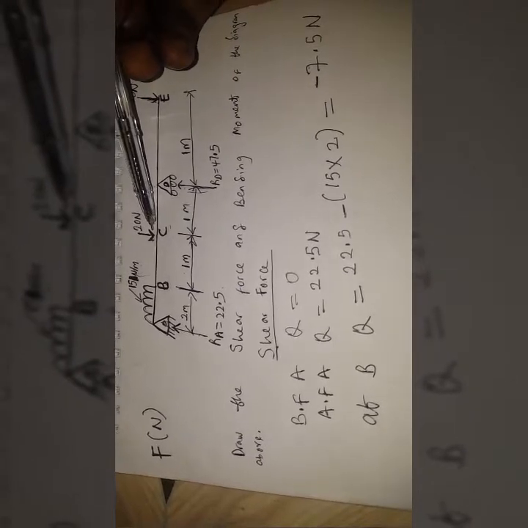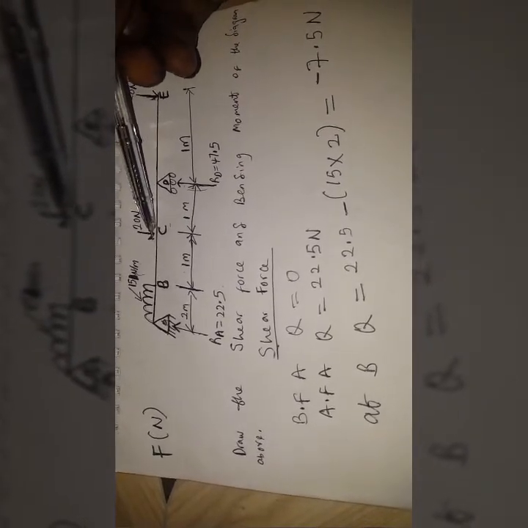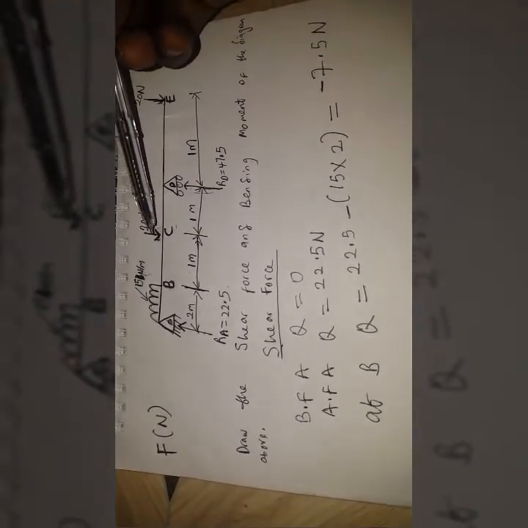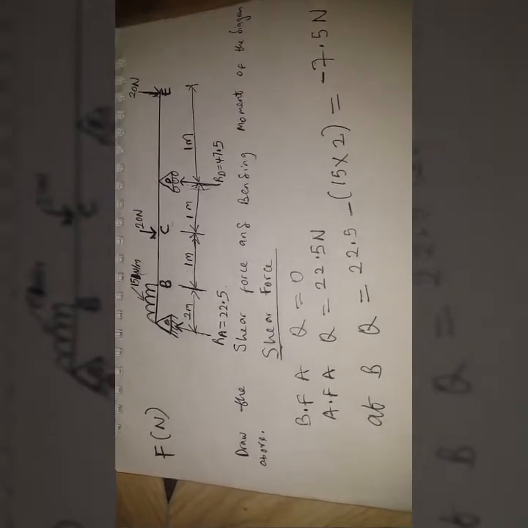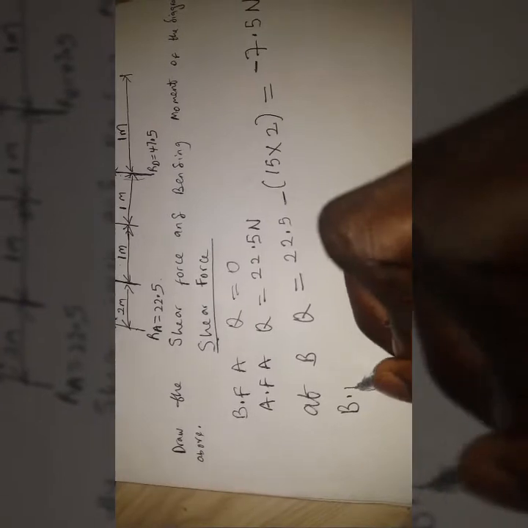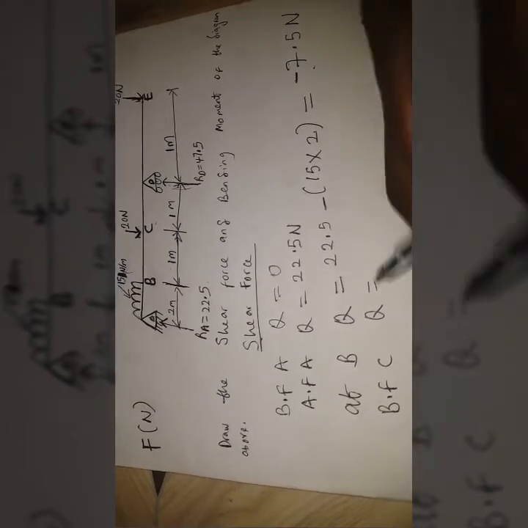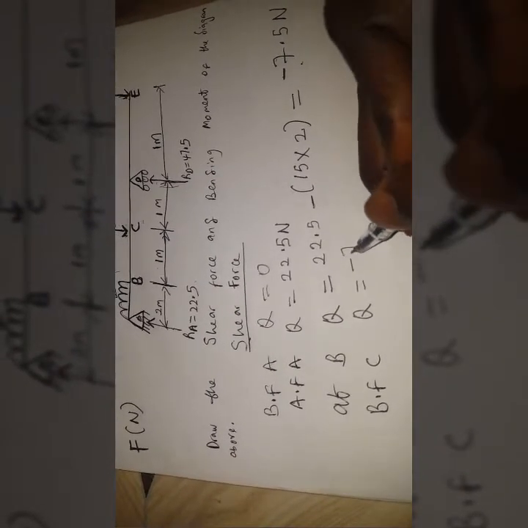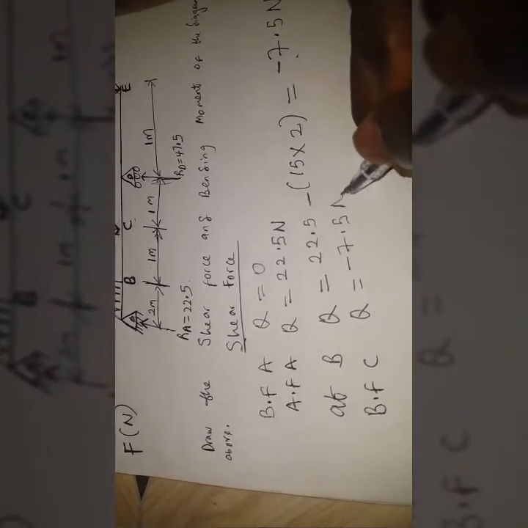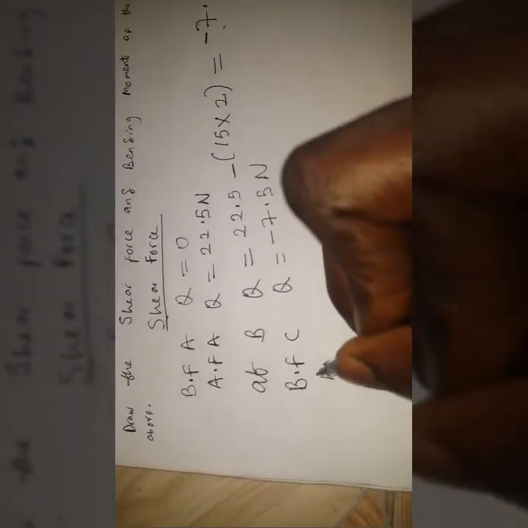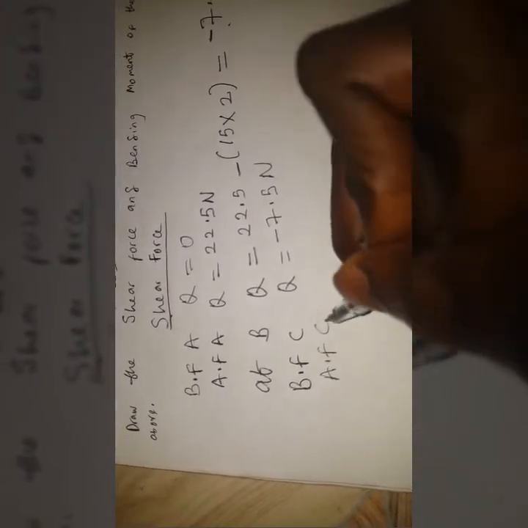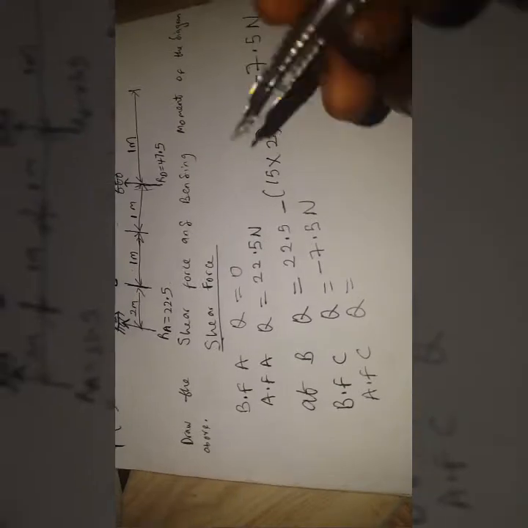So at C, we have a point load. So at C now, we'll be doing shear force before C and shear force after C. Before C, shear force will remain the same, Q will be equal to minus 7.5 Newton. It will not change. After C, shear force will change now.